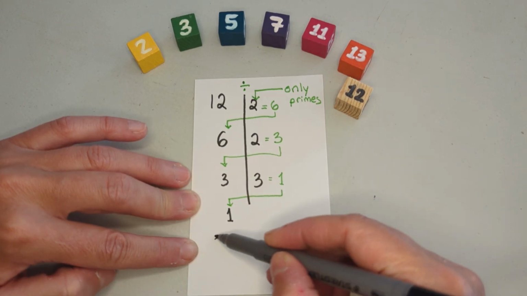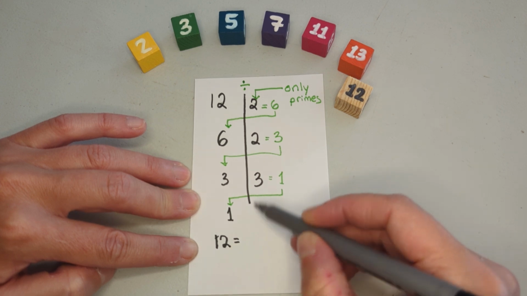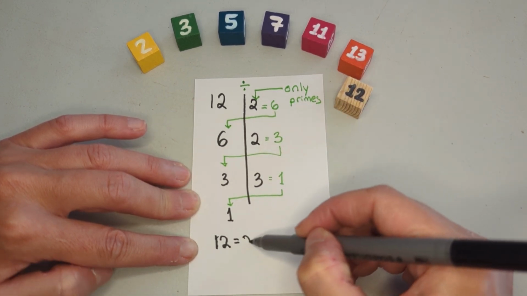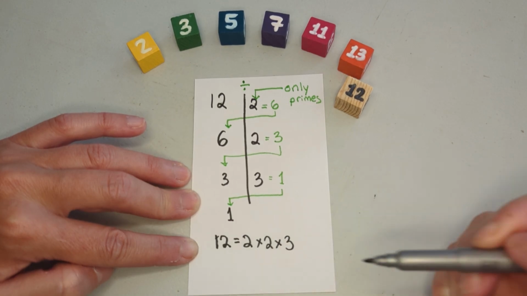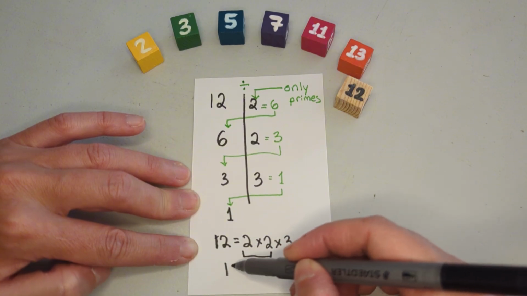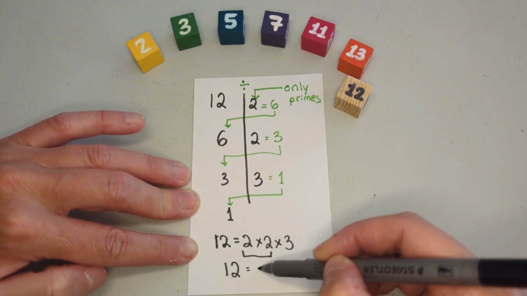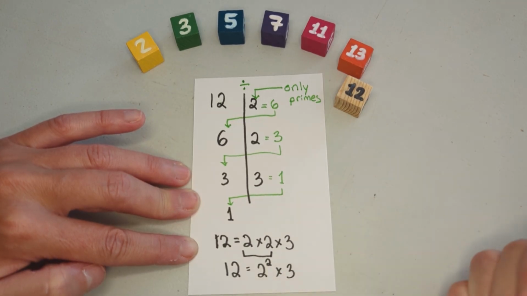So the number 12 can be written as a product, that means multiplication, of your prime factors 2 times 2 times 3. Or another way to depict this, since we have a group of 2's, we can use exponents to shorten this. So 2 to the power of 2 times 3.